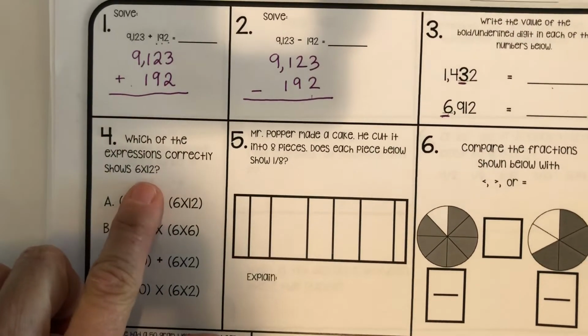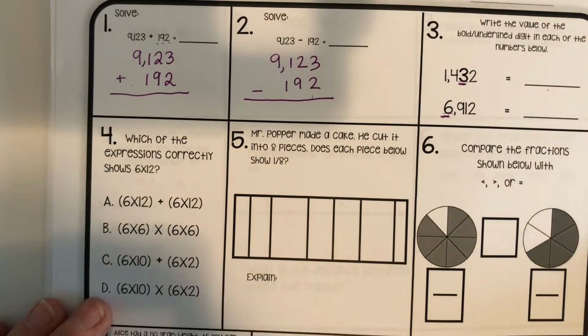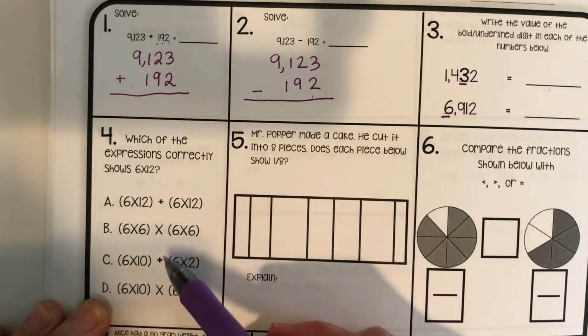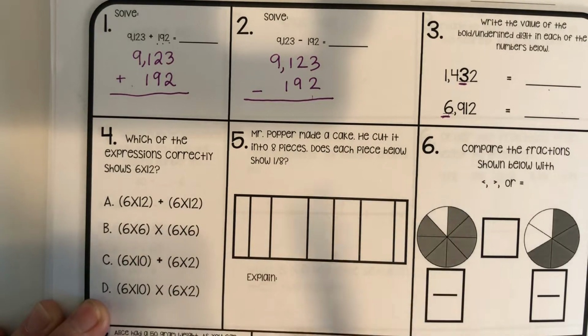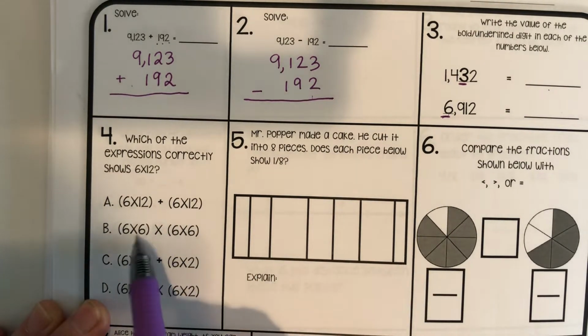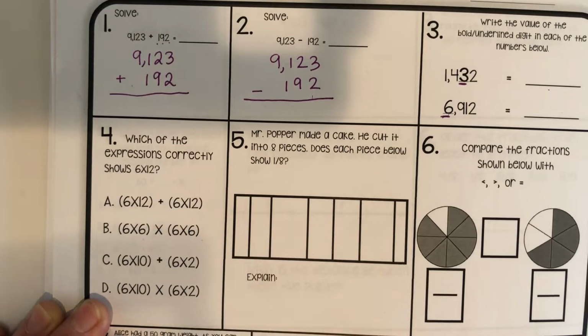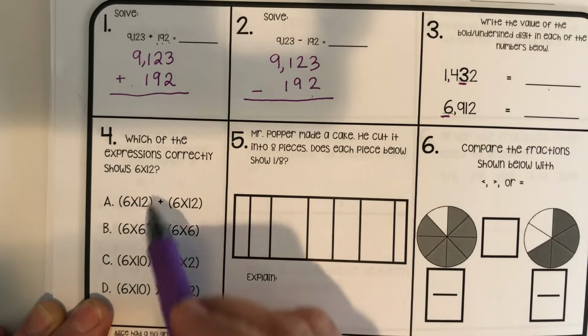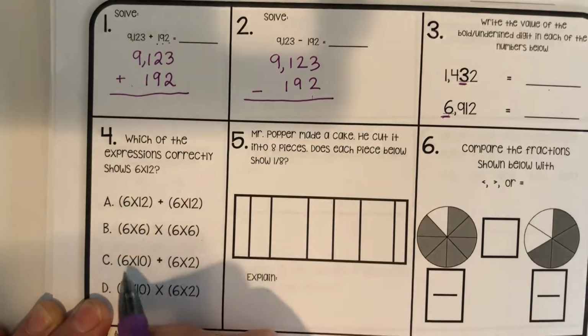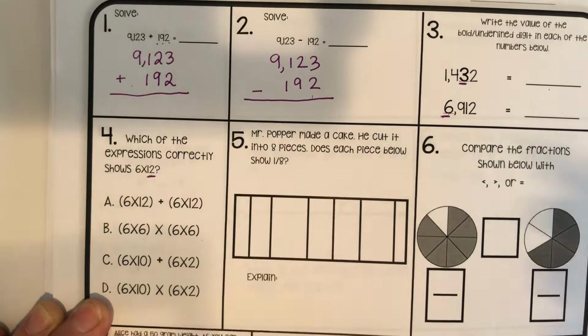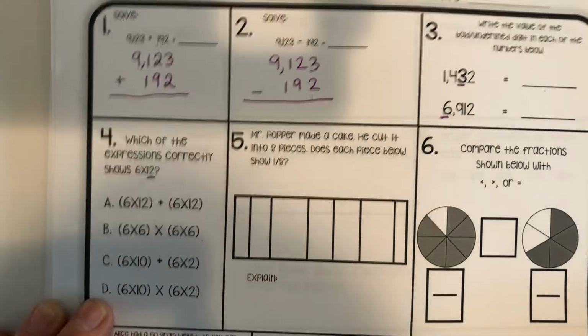Okay, which of these breaks up 6 times 12 correctly? Again, you have to have an addition in the middle, so you can just not even consider B and D because you do not multiply those two numbers. I mean, imagine you get 36 times 36. That's never going to be the same as 6 times 12. So you're adding. So these are your only 2, and you have to look at it and go, okay, it looks like the 6 is staying the same. Which one of these correctly broke up that 12?